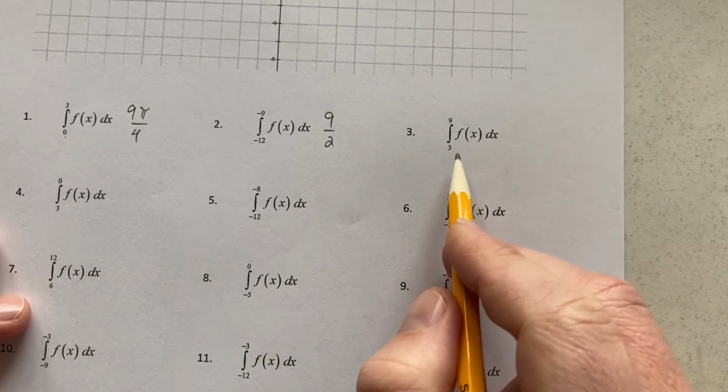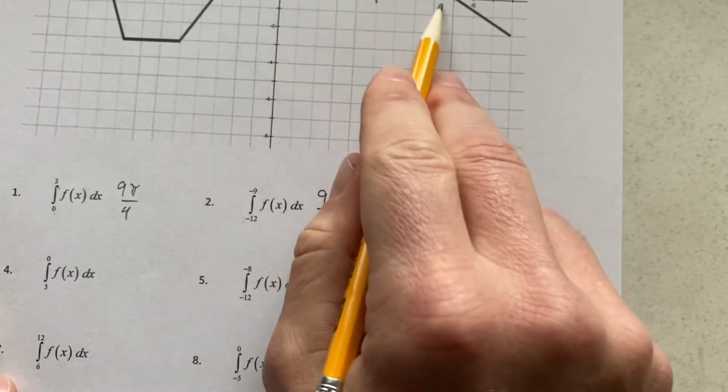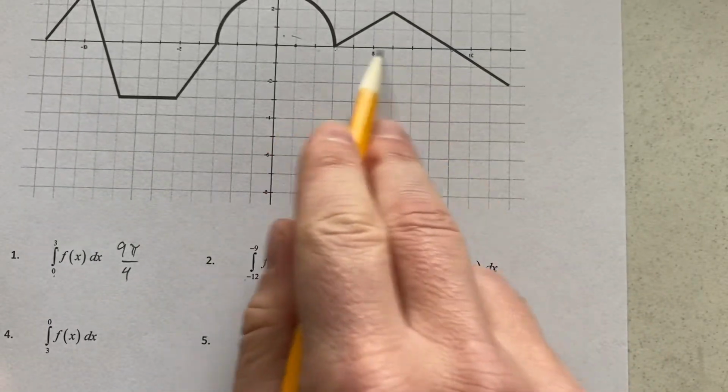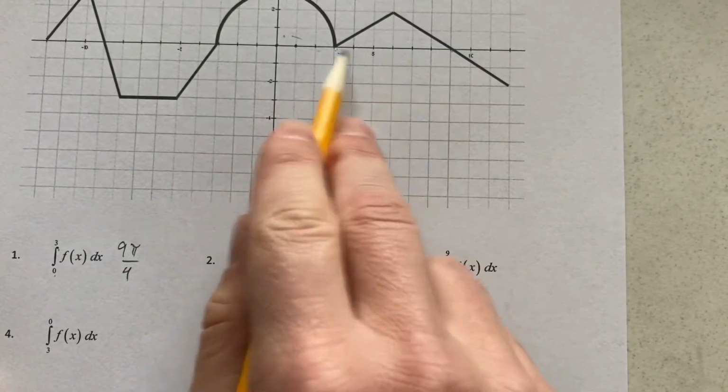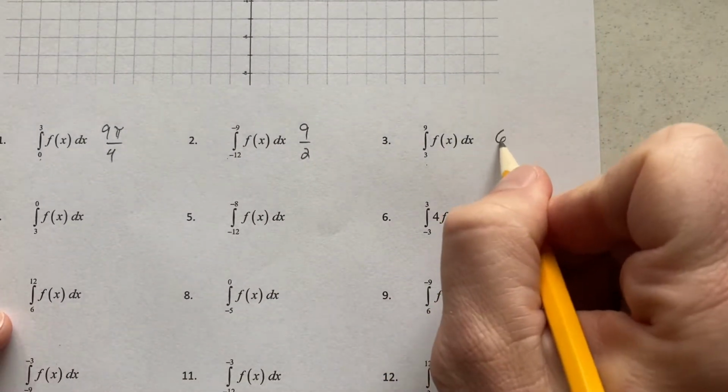Next one is going from 3 to 9. We're going from 3 over to 9. That's this triangle then, right? This triangle. From 3 to 9, that's a base of 6 and a height of 2. So 6 times 2 divided by 2 would give us 6.